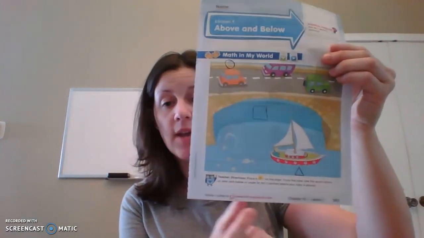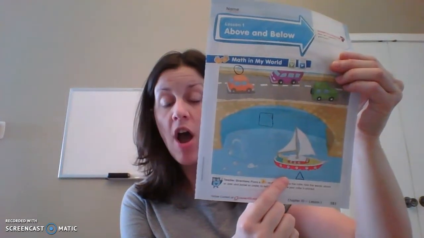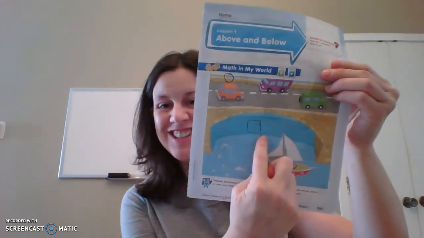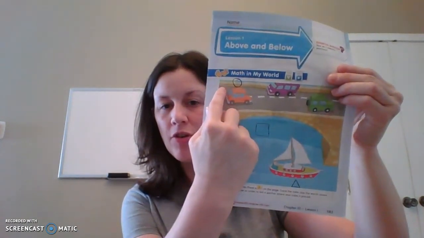So we can see we have our triangle under or below our boat. We have our square under or below our bridge. And then we have our circle above our orange car. So that's all I want you to do for the front.